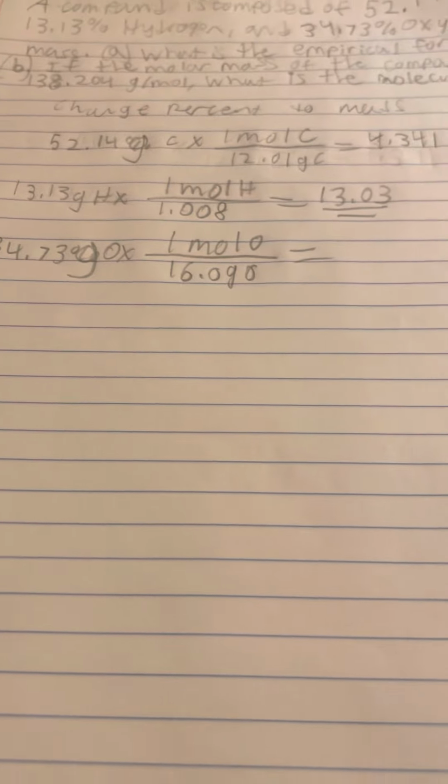And so, of course, we're now going to do oxygen, and that is 34.73 G of O, times, and then here's what we do. On the bottom here, we're going to be putting the molecular weight, and of course that's 16.0 grams of oxygen, and this is 1 mole of O. And when we put that in the calculator, that would be 2.171. So 2.171, and once again, that is 4 significant figures.